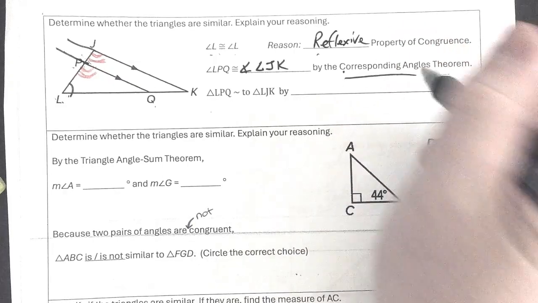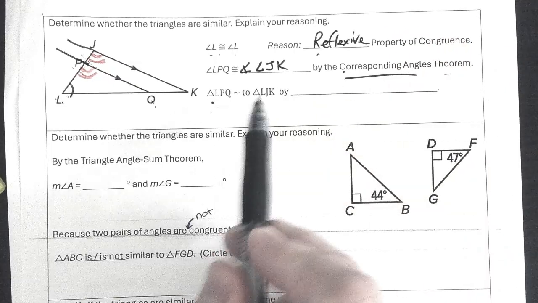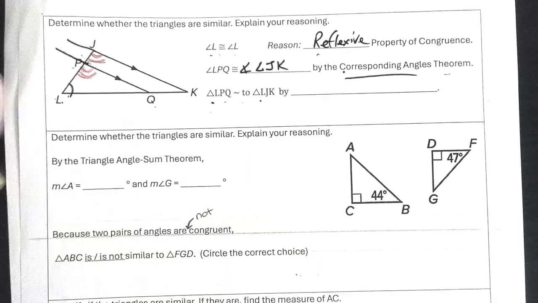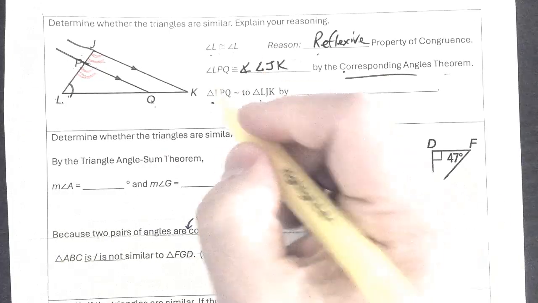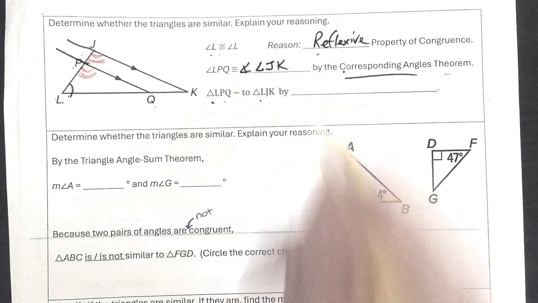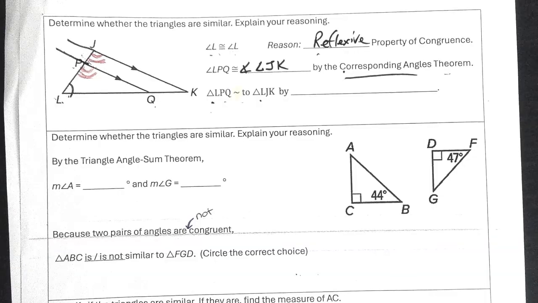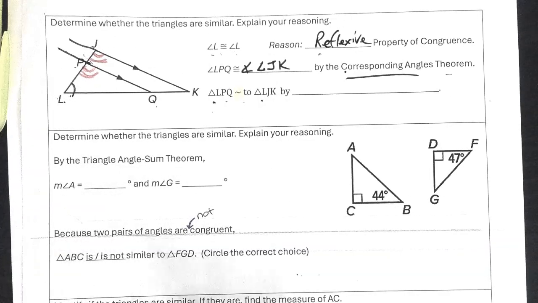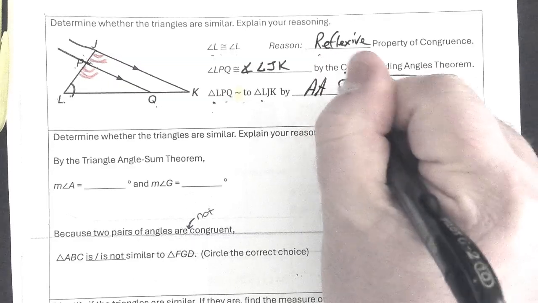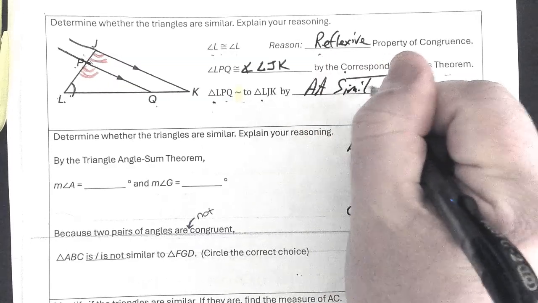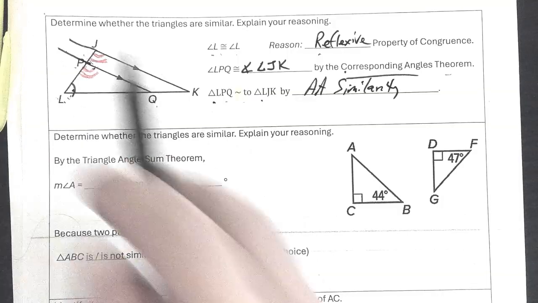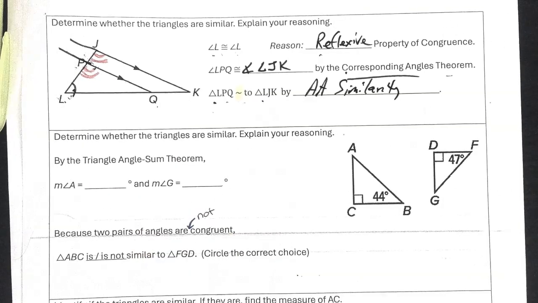So corresponding angles. All right, now we can say that those two triangles are congruent to each other. Similar to each other. Let me not get ahead of myself. Similar to each other because of the angle similarity. So angle and an angle. Angle and an angle. It goes with both. All right, let's scooch down.